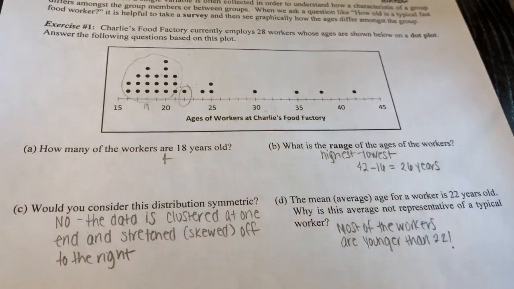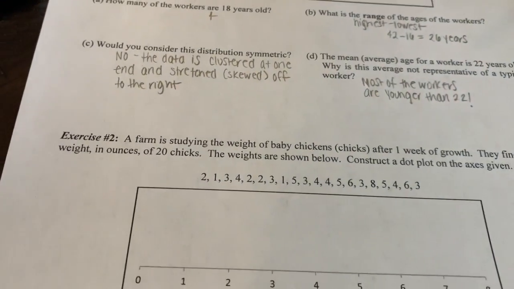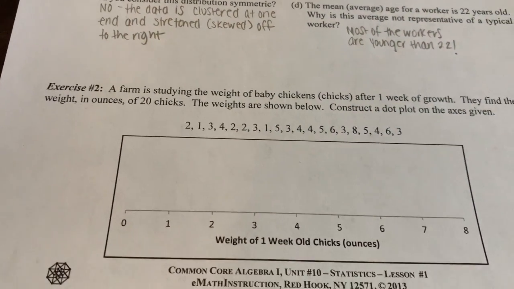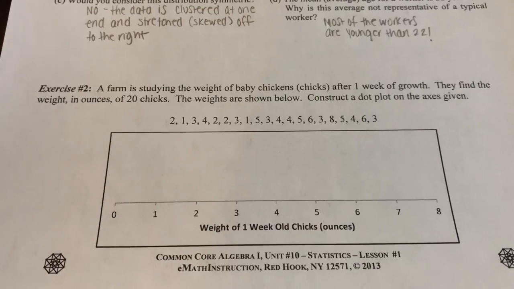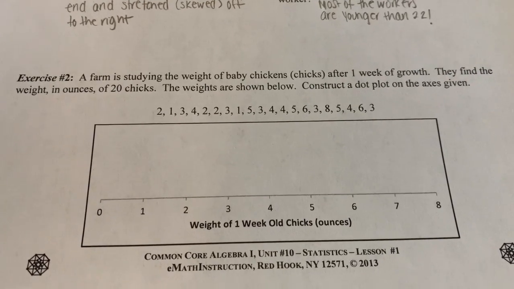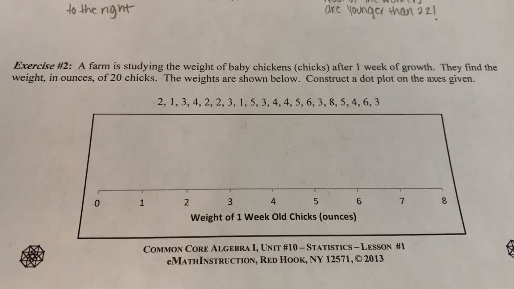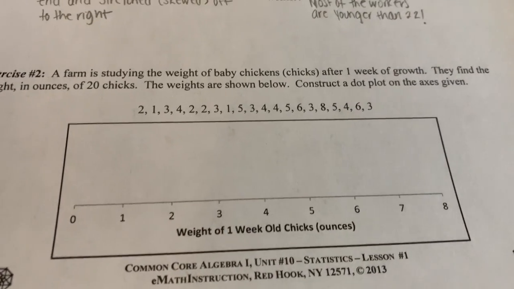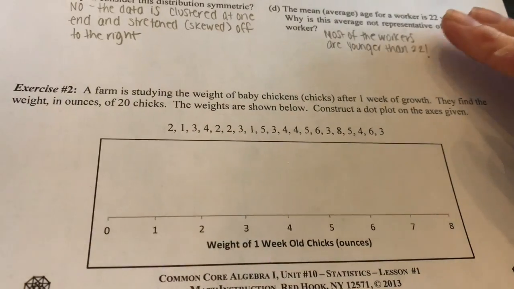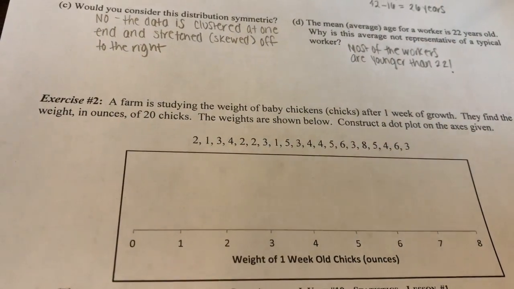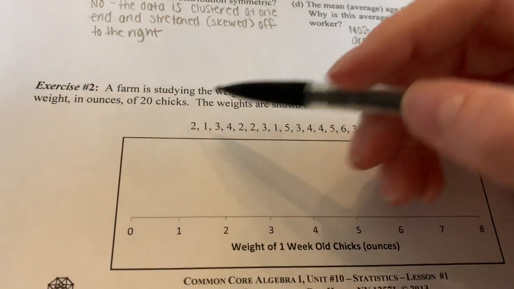So sometimes that happens. Okay, so exercise 2, a farm is studying the weight of baby chicks after 1 week of growth. They find the weight in ounces of 20 chicks. The weights are shown below. Let's construct a dot plot. Going through here, there's no need to put it in order from least to greatest because you can just cross them off as you go.